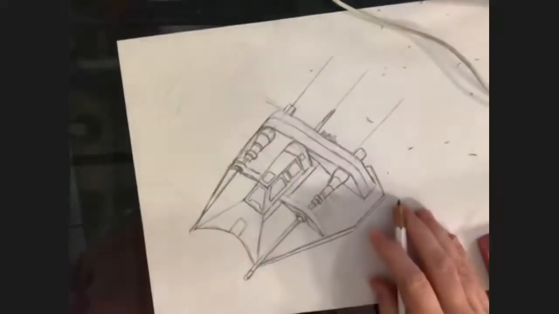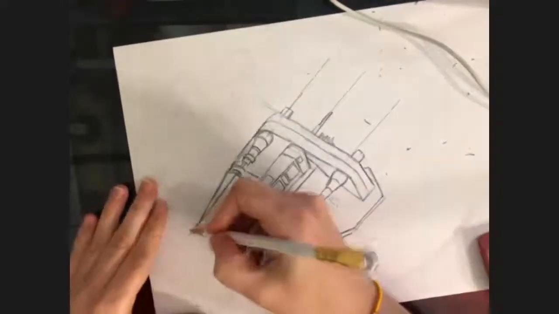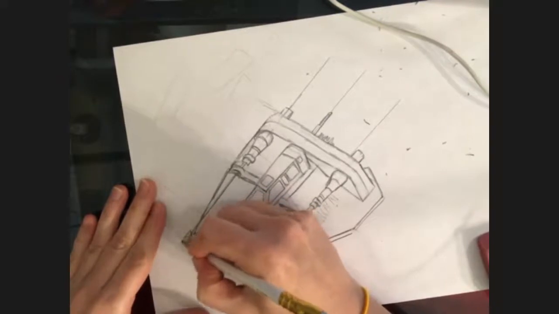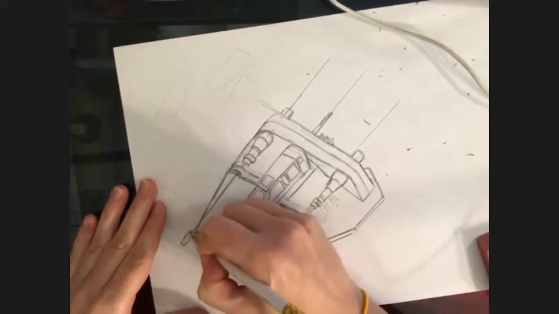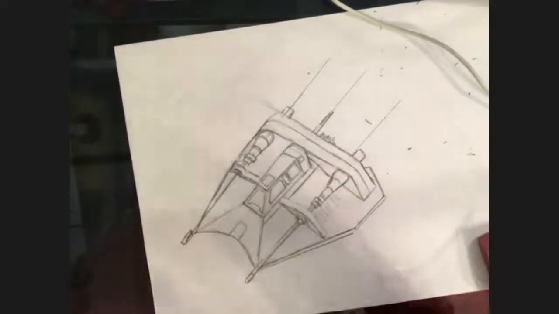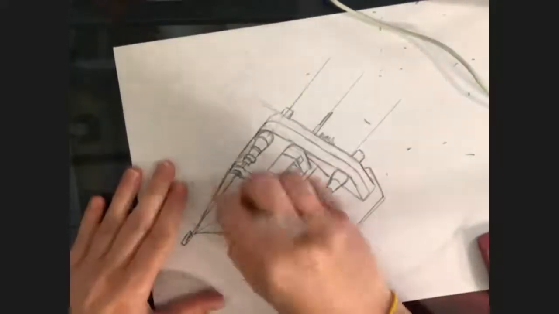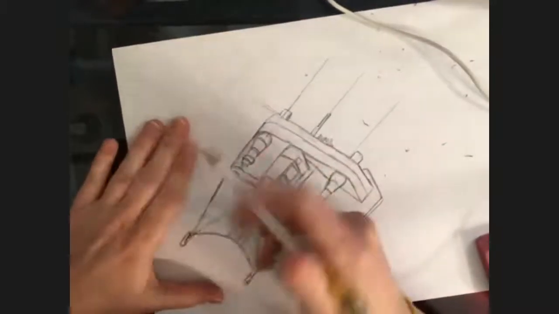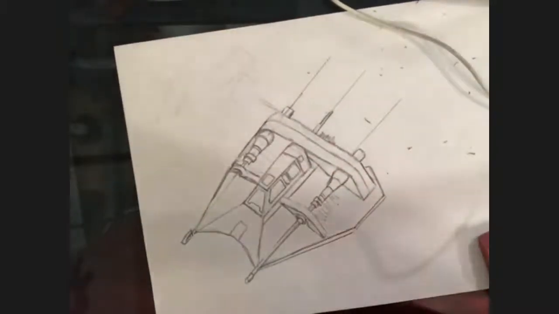And a little past. And you can actually see the gun on this bad boy, as on the other side, you didn't see it as much. All right, so now let's define the shaft. Erase. I'm sorry, sharpen.